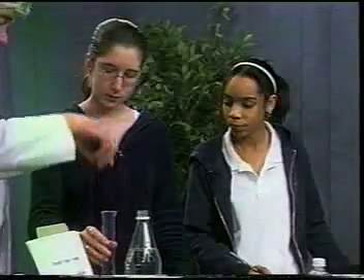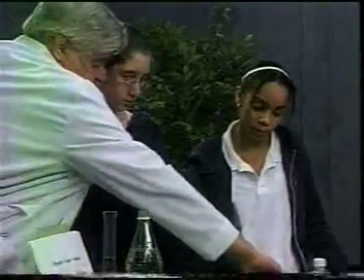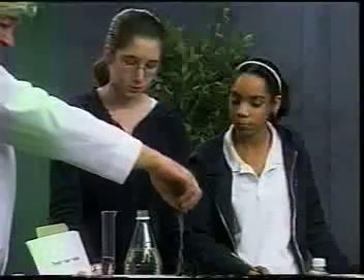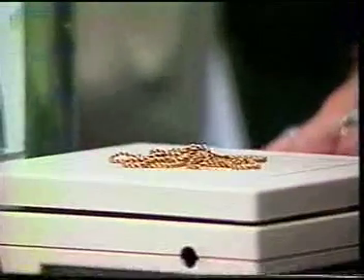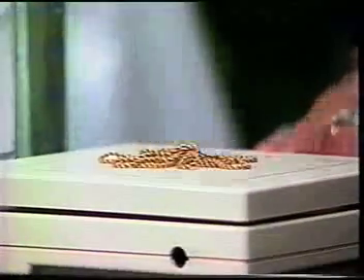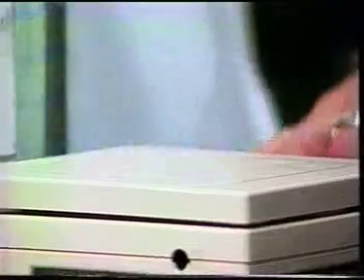All right, so let's do, well, that thing hangs on a chain around your neck, so let's weigh the chain. 10 grams, right? And how are we going to find the volume of the chain? Put it in the water.